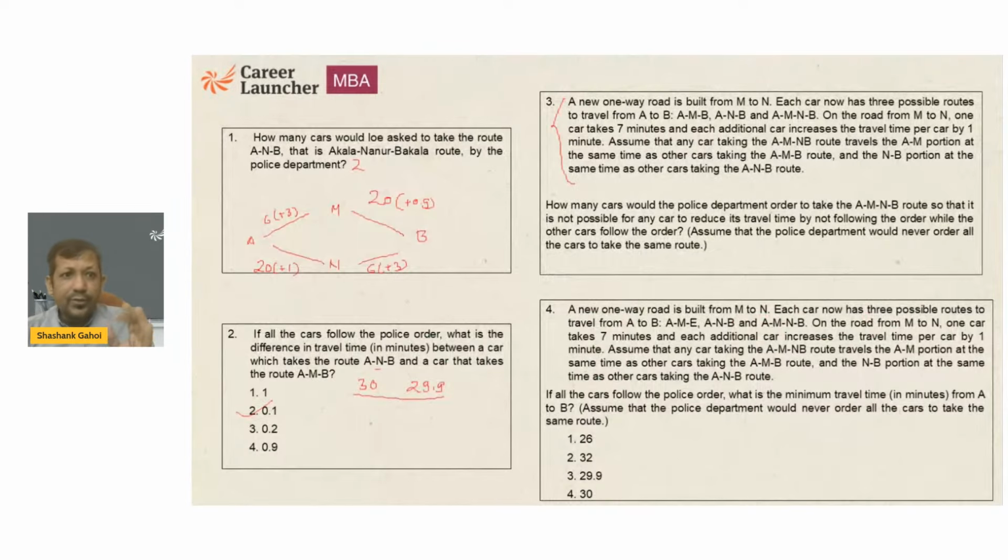One way road is built from M to N. Each car has three possible routes, that is A and B, A and B, AM and B. Okay. So M to N, there is going to be another route. Now, question says it is A, M, and B. Even if it says two-way route, no one is anyhow going to take A, N, and B, because that is going to be 20 minutes, then some time, then 20 minutes. That is going to take a lot of time, right? So no one is going to take A, N, M, B route. So the only feasible routes that looks like that is A, M, and B route.